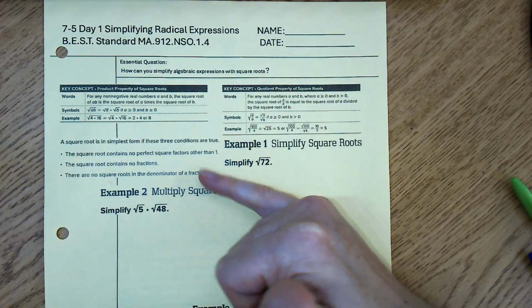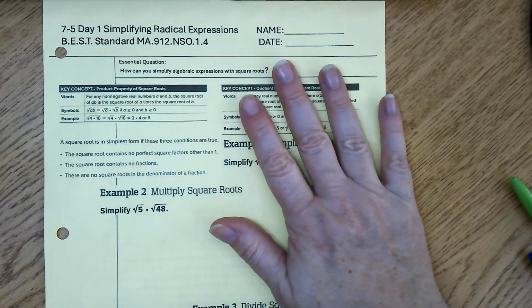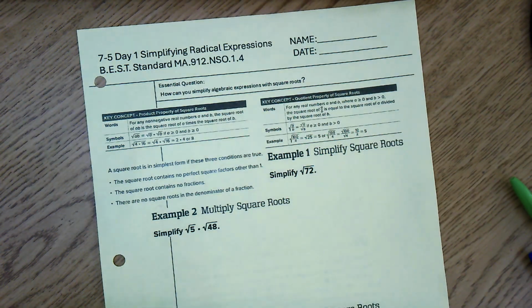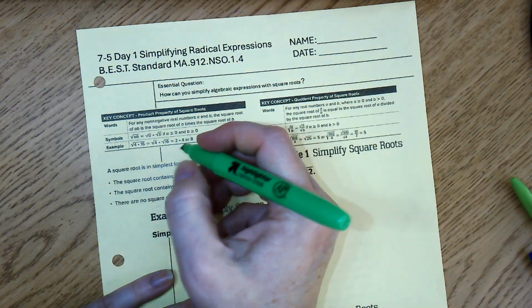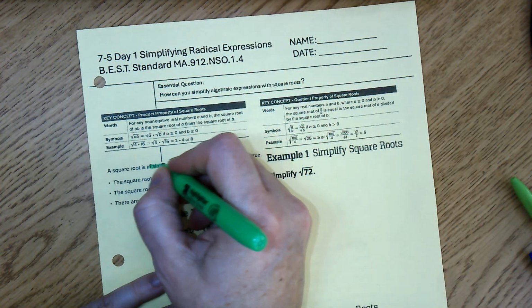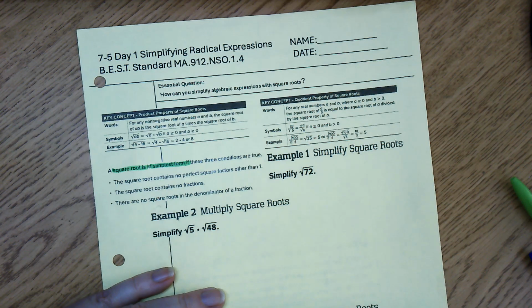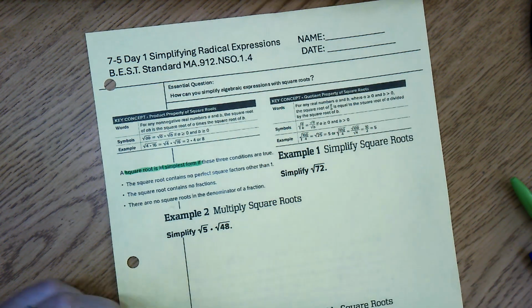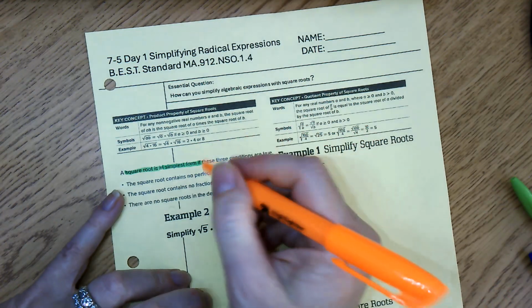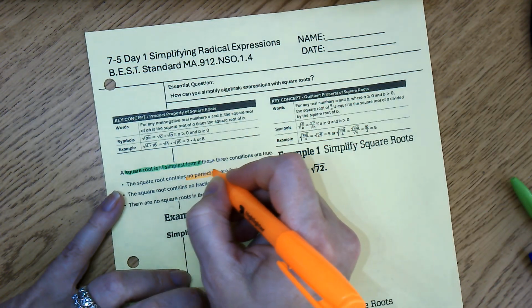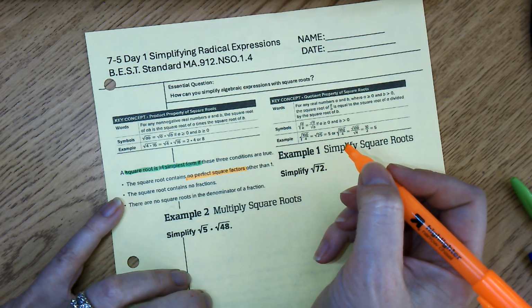So let's talk about how we get a square root into simplest form. You'll know you're in simplest form when the following 3 conditions are met. One, your square root contains no perfect square factors other than 1.